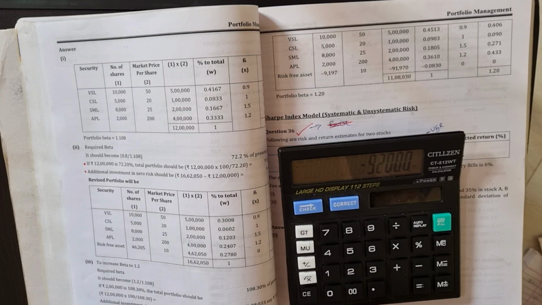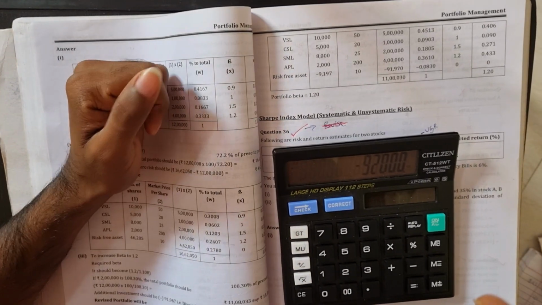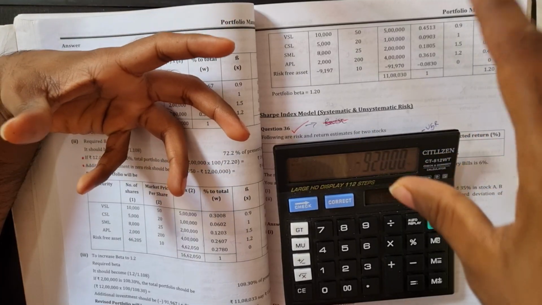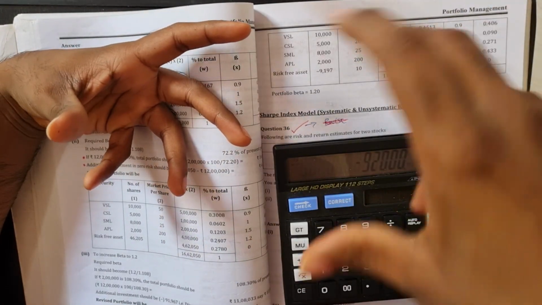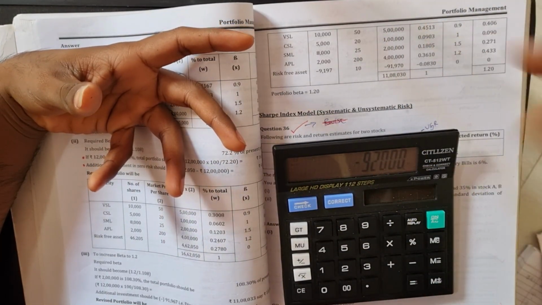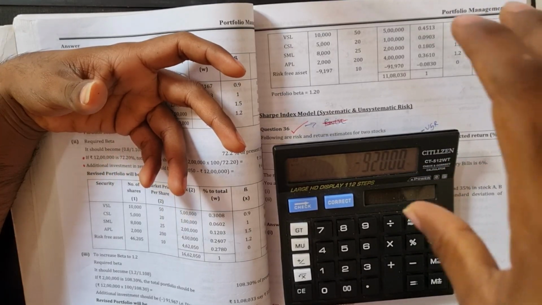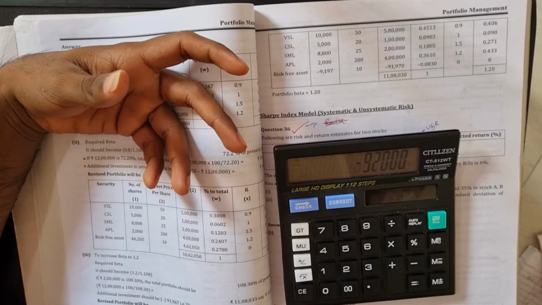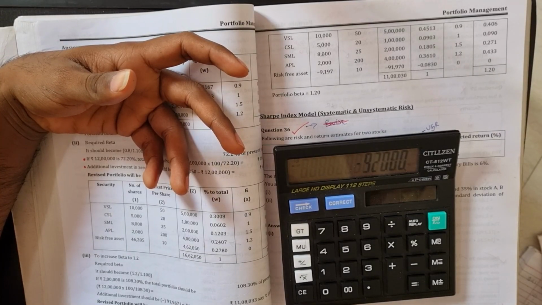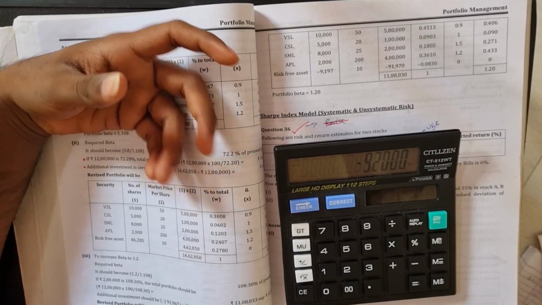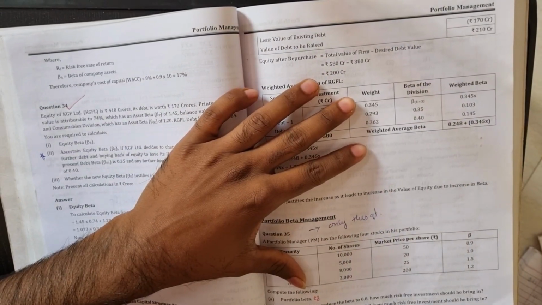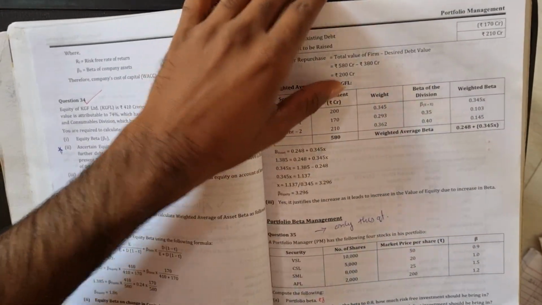But here, they have not given us from which security to reduce, so we cannot find from which security, how much to divest. From the portfolio we have to divest 92,000. Let it be in any order. That calculation is not asked here. Also show the revised portfolio and verify the portfolio beta in B and C above. We have shown the revised portfolio also.